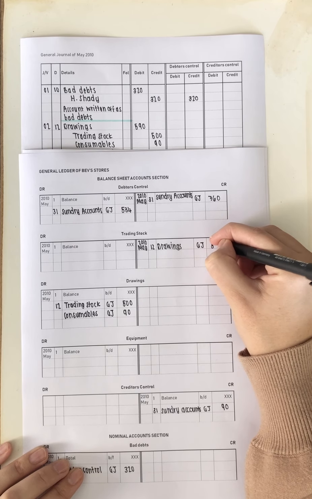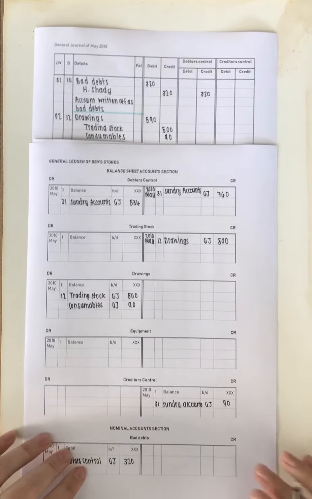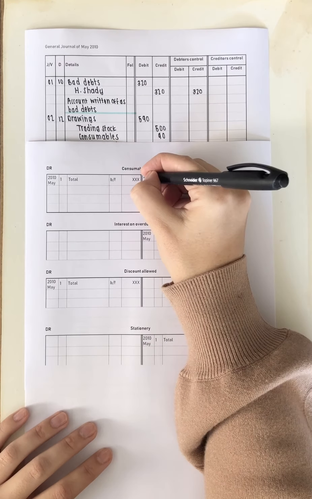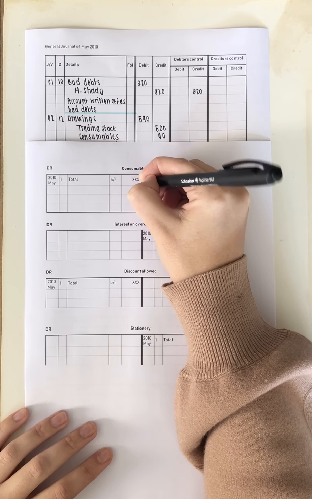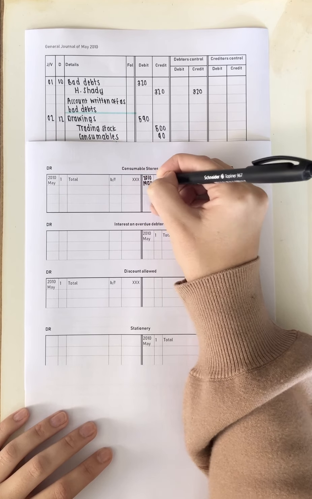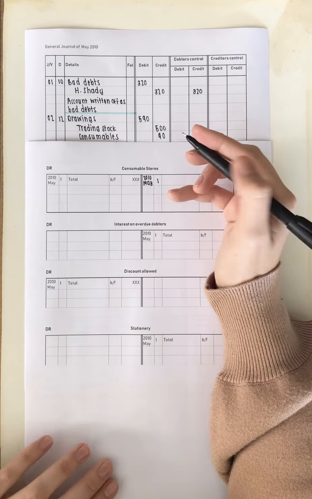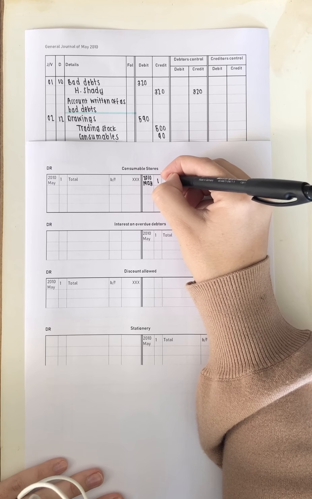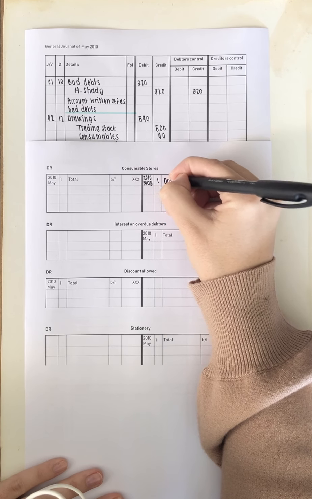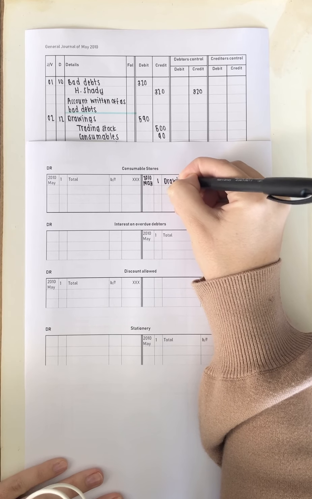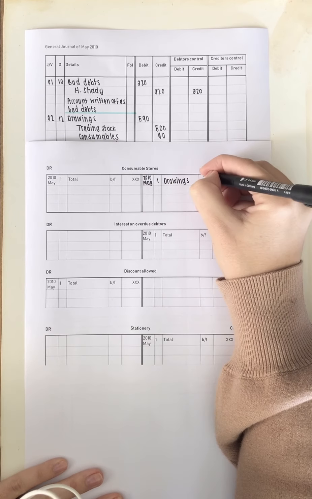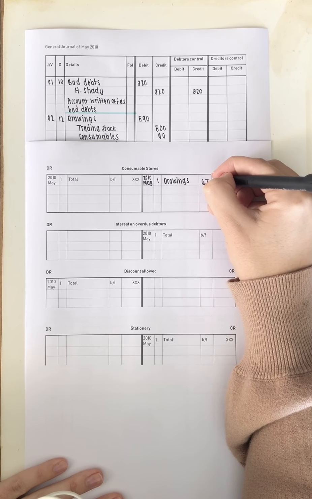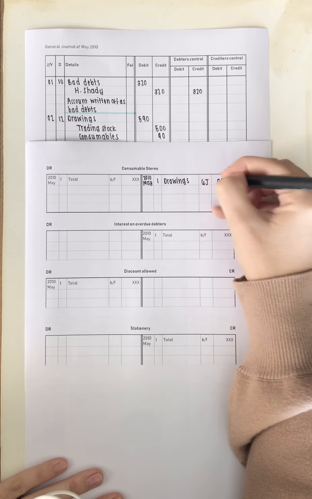So this was 500 Rand. Now I go to consumable stores, and on the credit side, so 2010 May the 12th, drawings, general journal of 90 Rand.